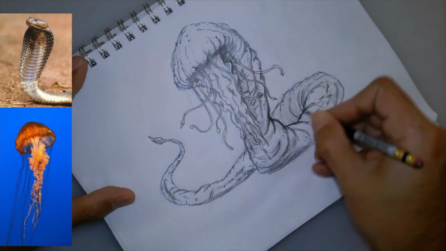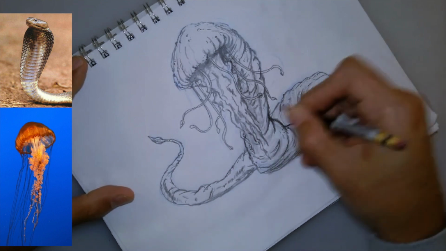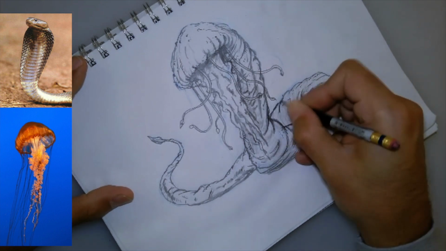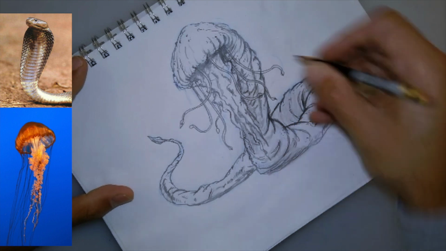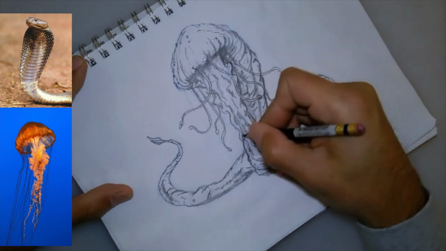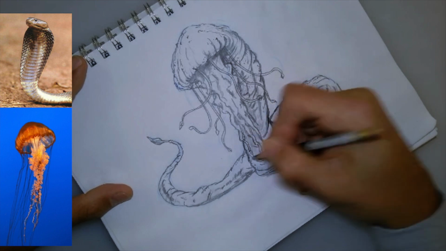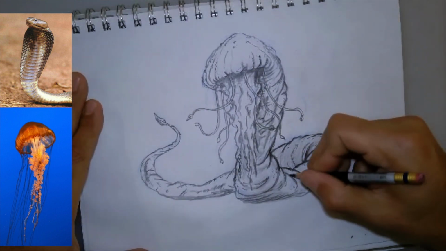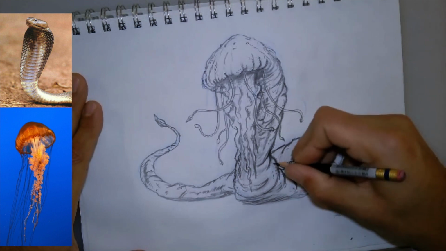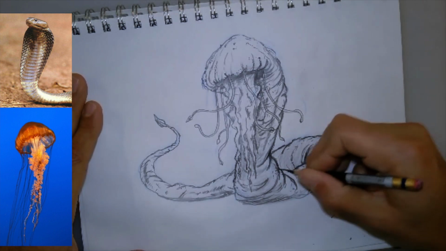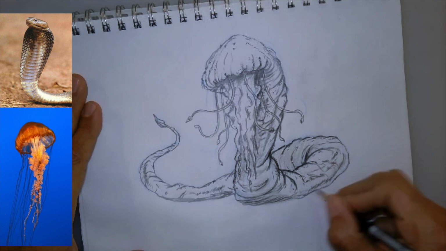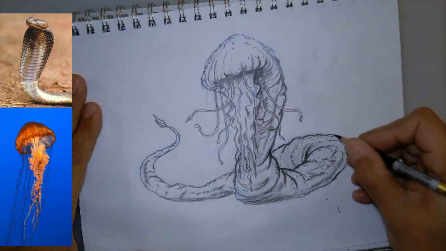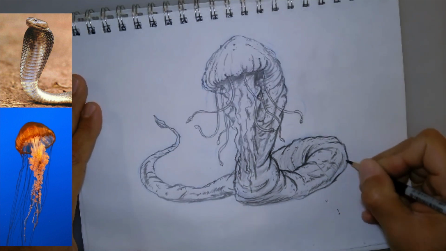So in fear of losing detail or losing my shape, I'm going to kind of darken up this contour a bit. The contour is just the outside line. And hopefully keep my jelly snake thing, keep the overall shape of it kind of visible, so you can see it.